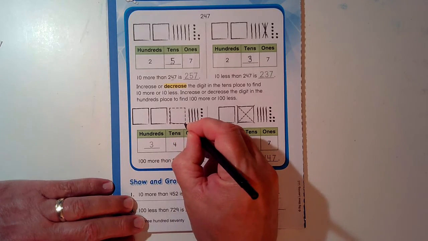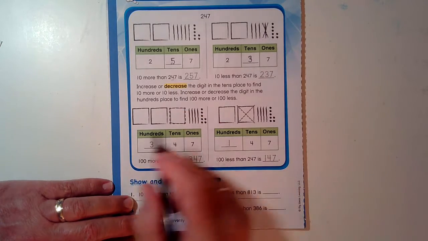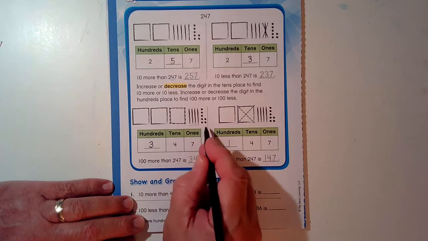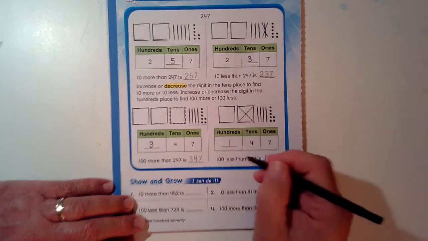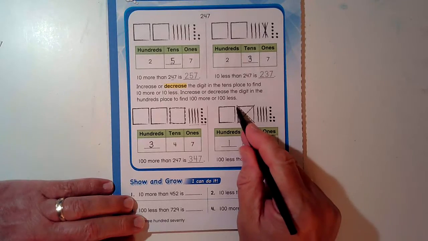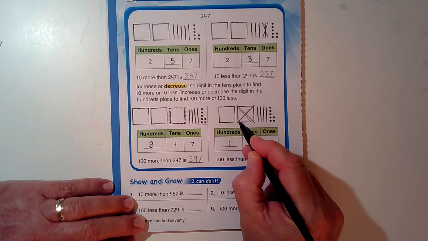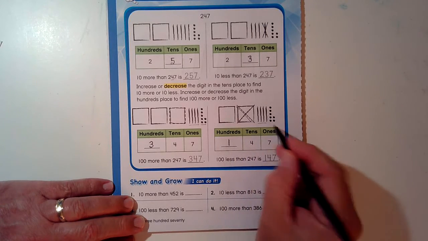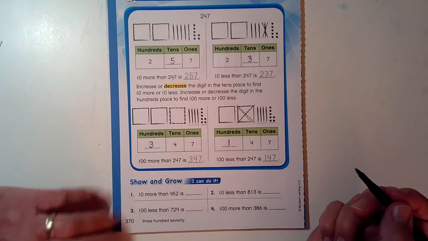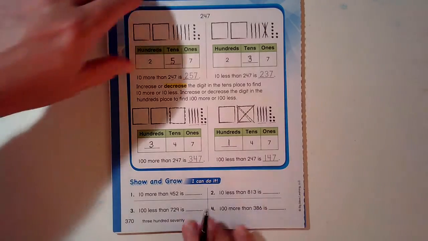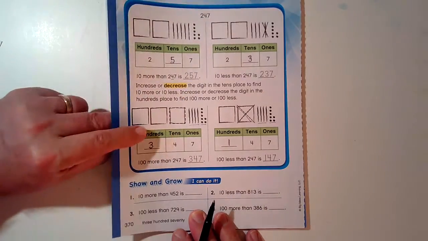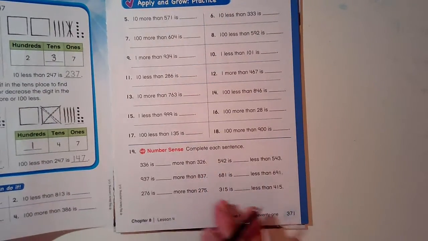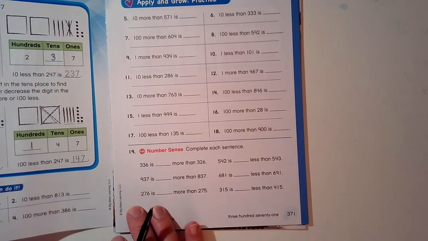I put in my next 100, and now I have 347. 100 less than, I take one of these hundreds away. Now I only have 1 in the hundreds place. 4 stays the same, 7 stays the same. Okay? I have on page 370, I have problems 1 through 19.